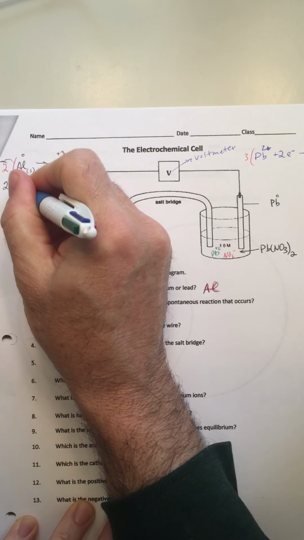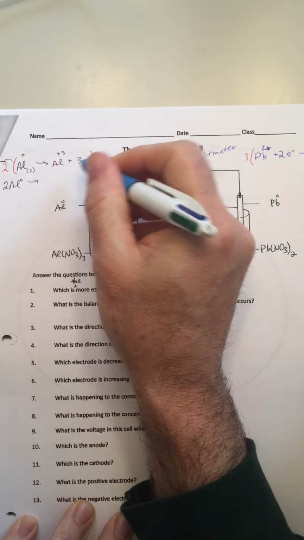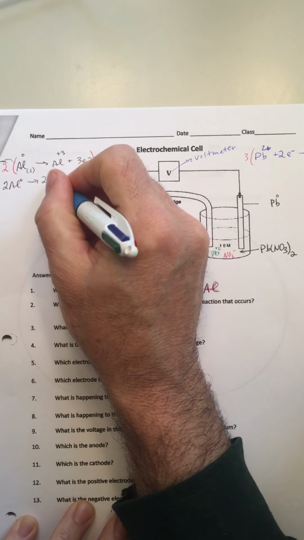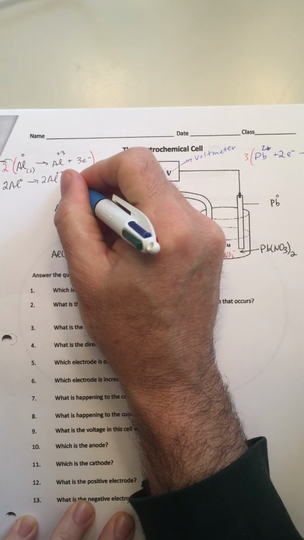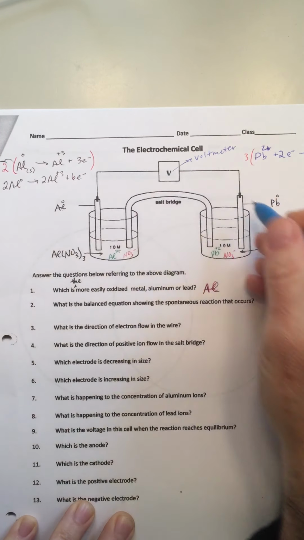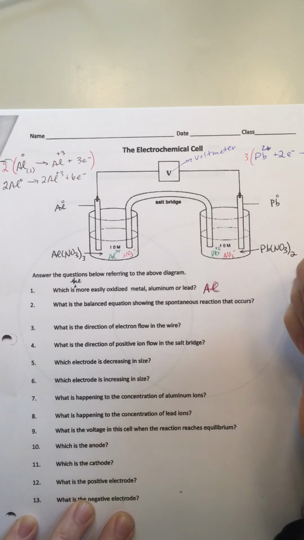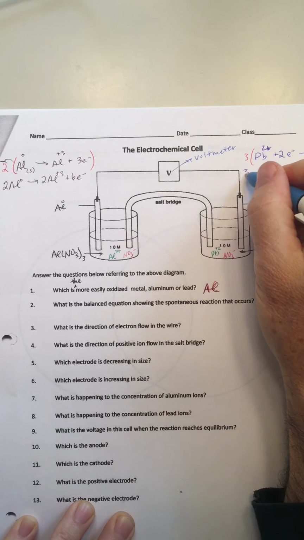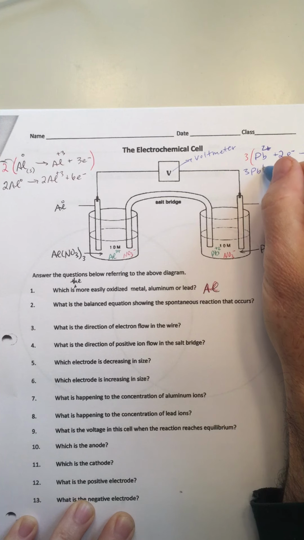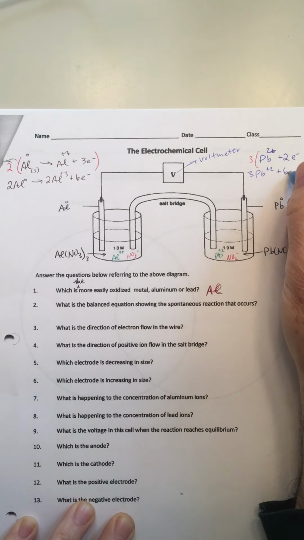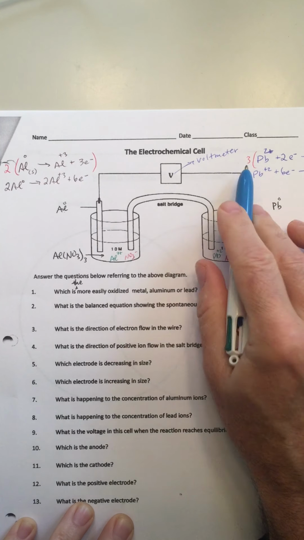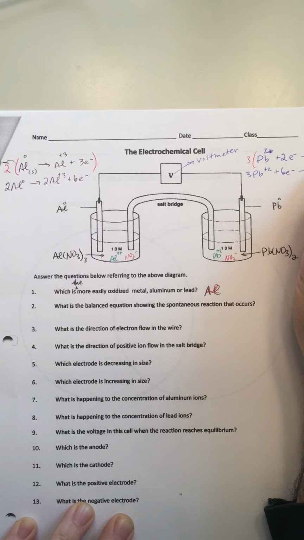So I've got 2 aluminums yield 2 aluminum 3+, and 2 times 3 is 6. Over here, I've got 3 lead 2+ ions. 3 times 2 is 6, and 3 times just lead is 3 leads.